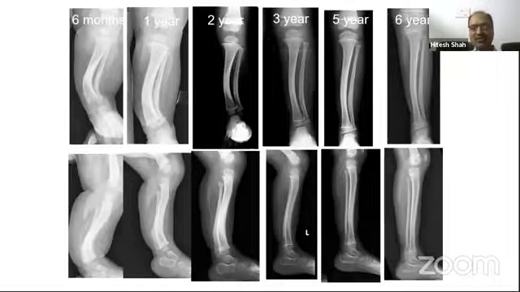You need to follow these children regularly to find out how much residual shortening you can expect at maturity. Depending on that, you can plan. Some will require only a sole raise, some the opposite tibia epiphysiodesis, and some limb lengthening, tibia lengthening.